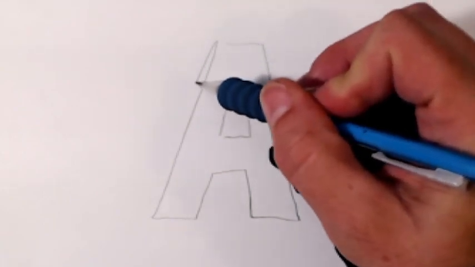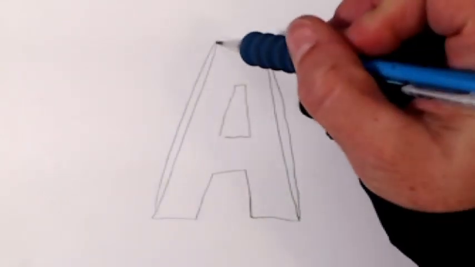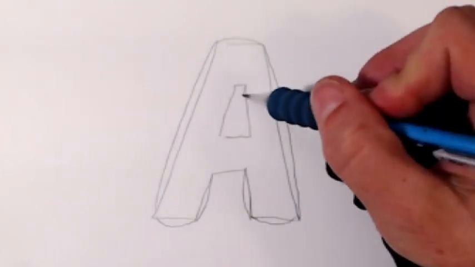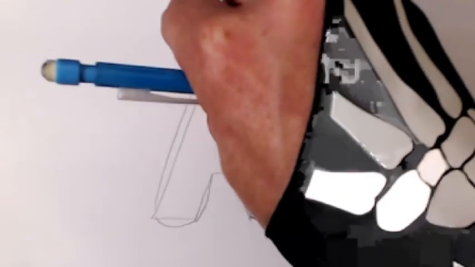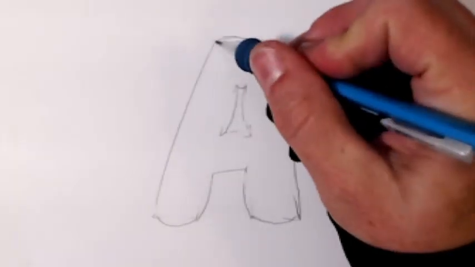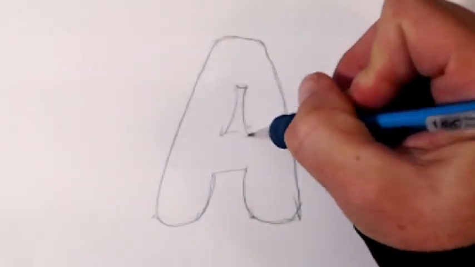Start by creating a straight letter A. Then for each straight section of the letter, we'll draw another line on the outside that bulges out to make a curved line. Erase the straight line inside the curved ones. There you have a bubble letter A.